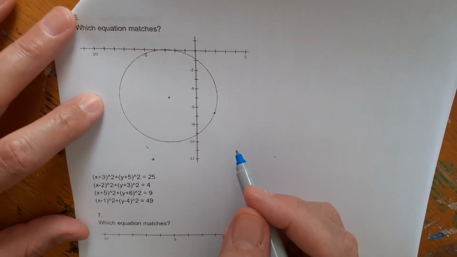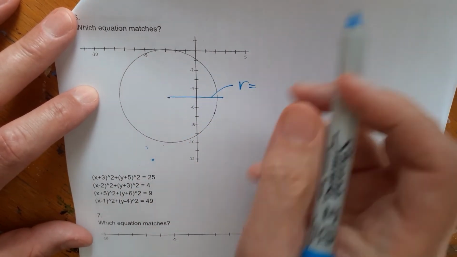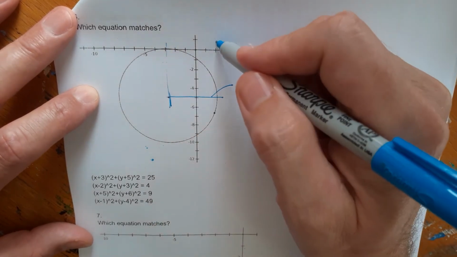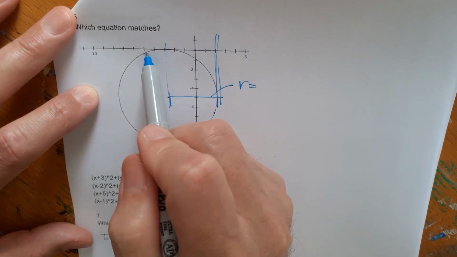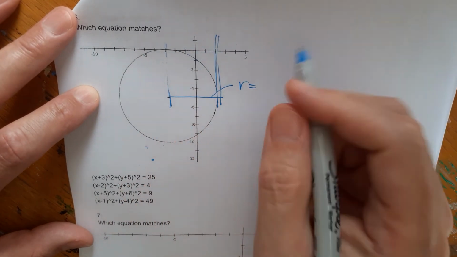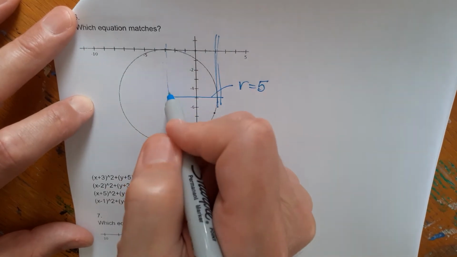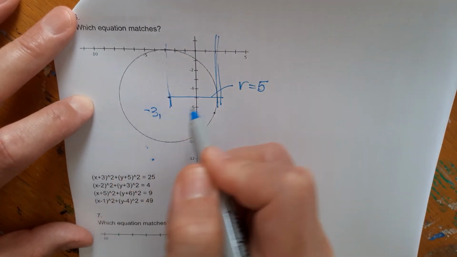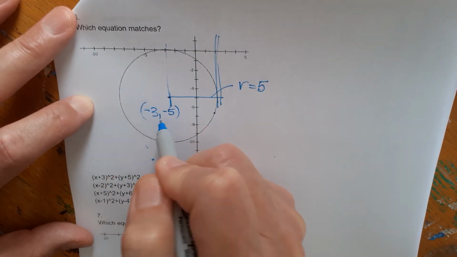So which equation matches? We're looking for two things. We're looking for the r. r equals what? Well, r starts here, right? And it goes out to here. So it looks like 1, 2, 3, 4, 5. r looks like 5. And the location of this thing is back on the x, 1, 2, 3, so negative 3 on the x, and down 5 on the y, so negative 3, 5.